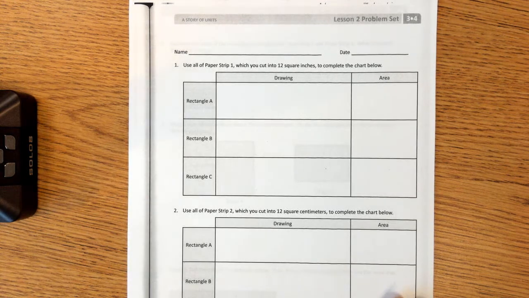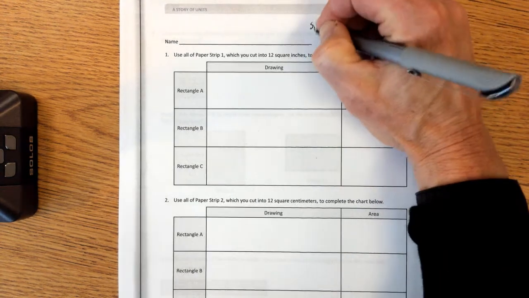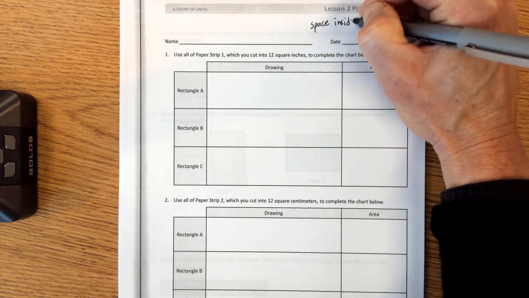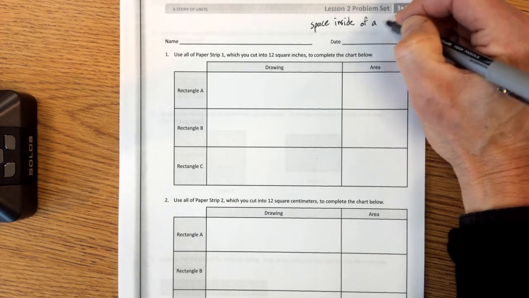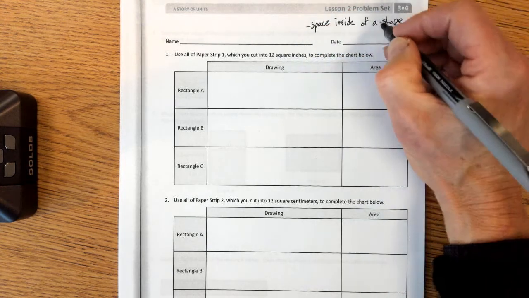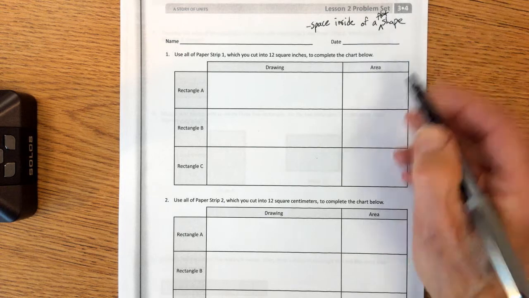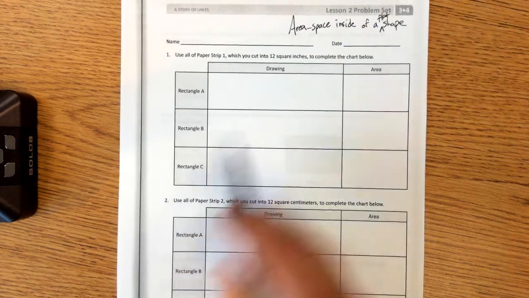What I was hoping that students in our classroom yesterday would say, we wrote this down as like the space that's inside of some kind of figure, right? Inside a shape. It's the space inside of a shape. And that shape is flat. That's a crucial detail too when we talk about area. So here we are today in today's lesson.